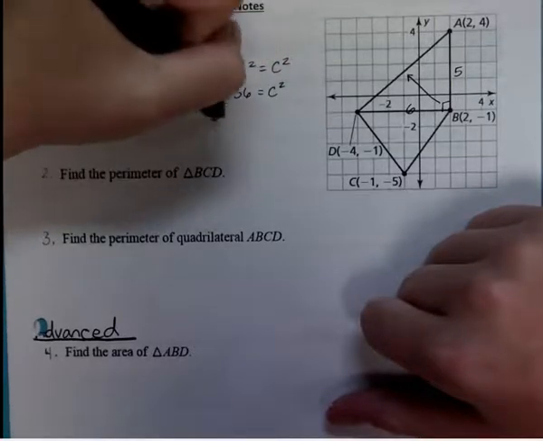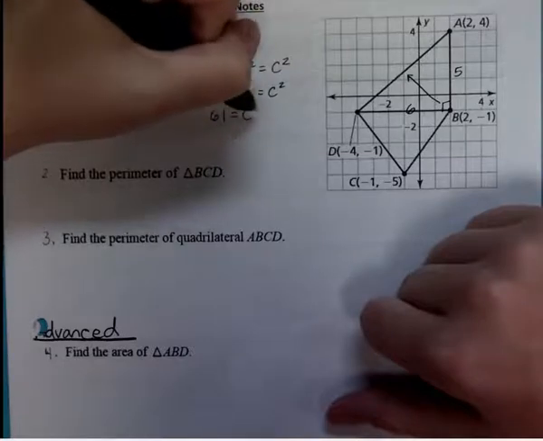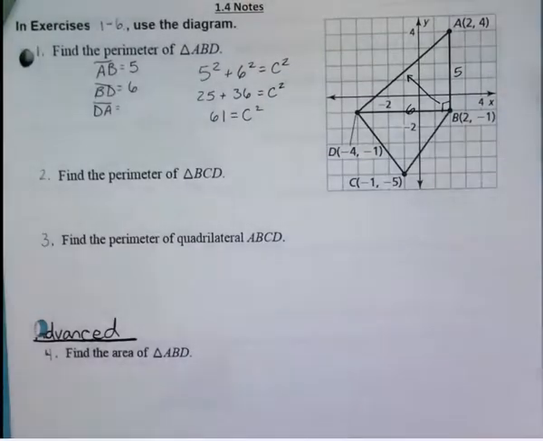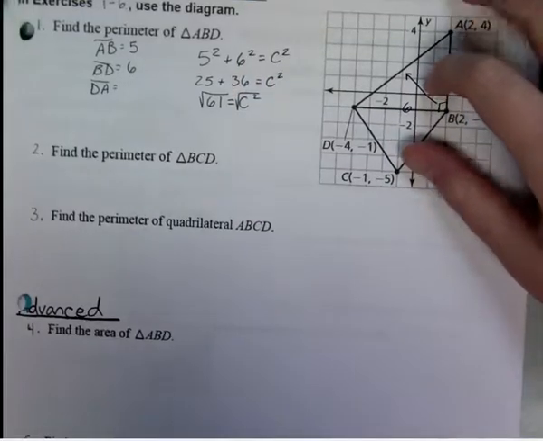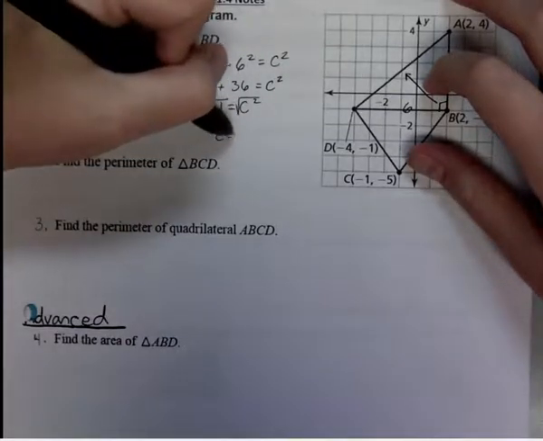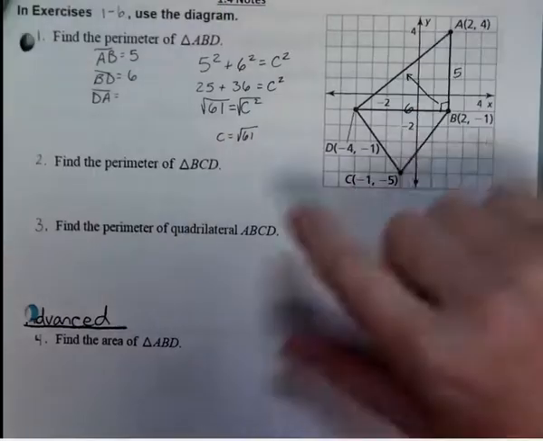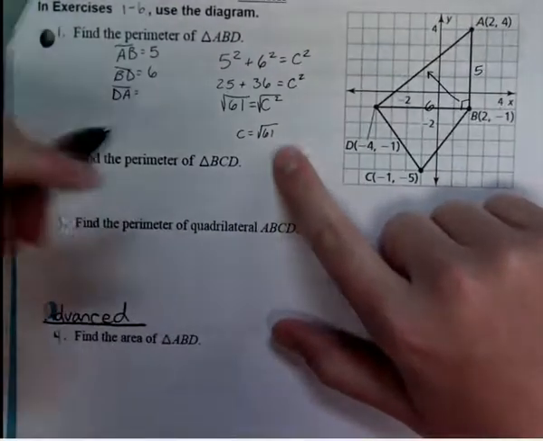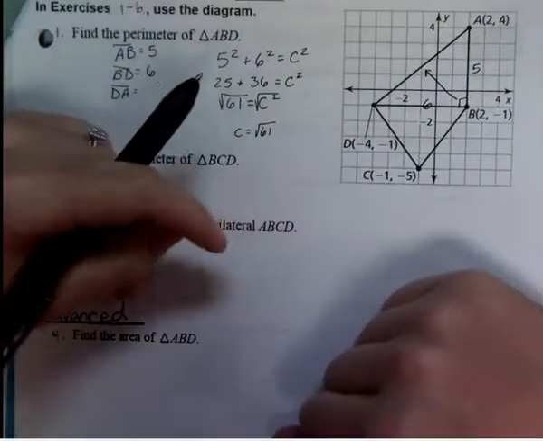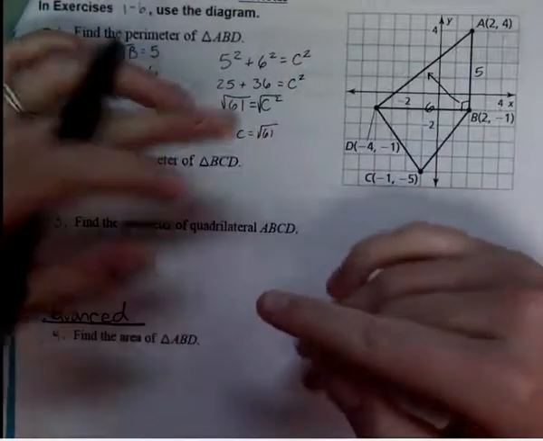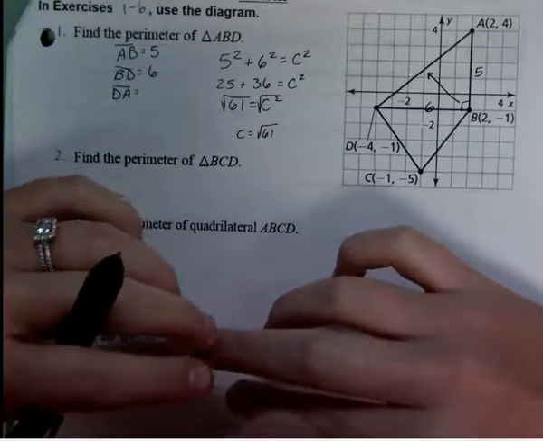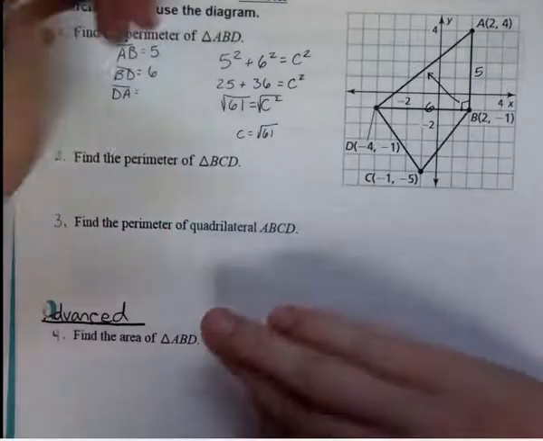And so we get 61 equals C squared, which I take the square root of both sides. So if you could simplify this radical, so if any perfect squares would go into that, or if you could make a factor tree and simplify it, then you would do that. You cannot for this one. You can't simplify the square root of 61, so it's just going to stay like that.